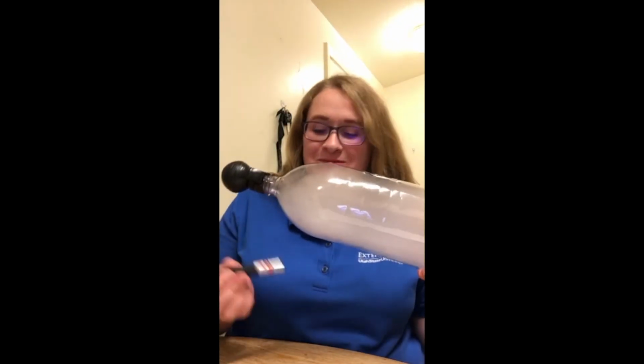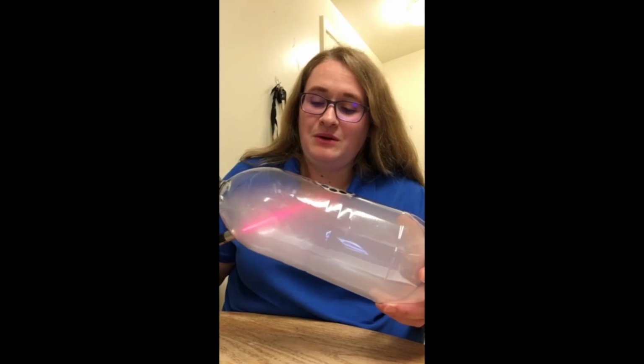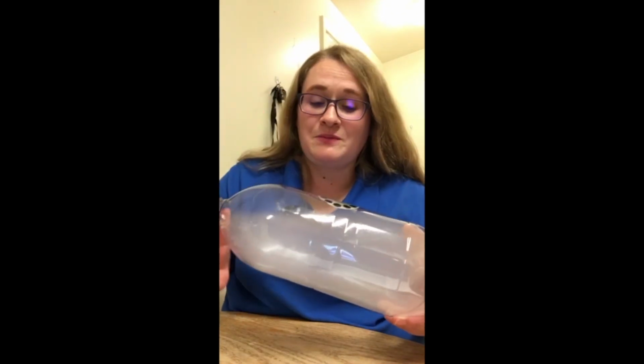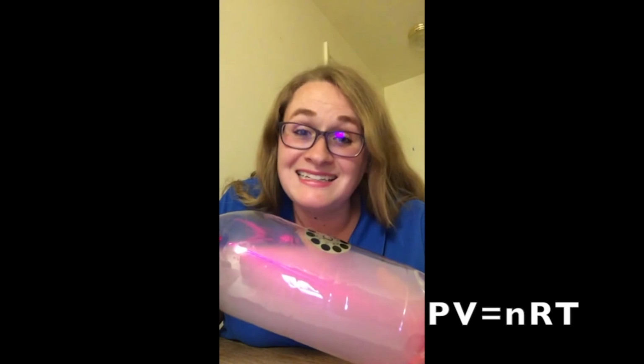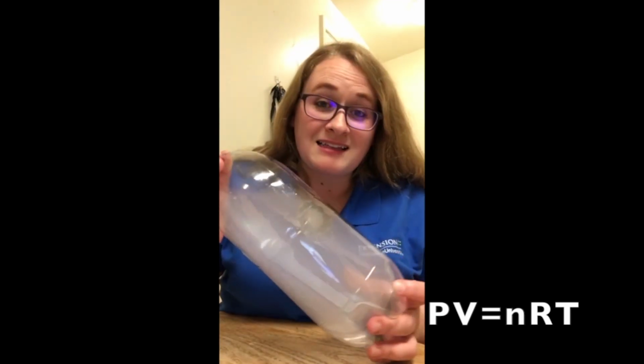Okay, check it out with my laser pointer. Can you see it? Oh man, that was loud. Here we go. Yeah, you can see the laser pointer through the cloud. How cool is that? Ideal gas law. This is the ideal gas law in action.